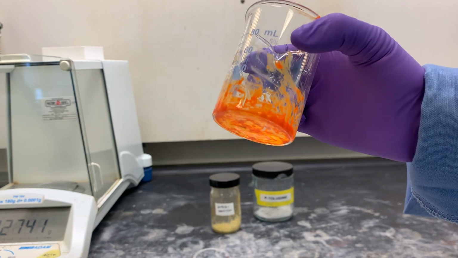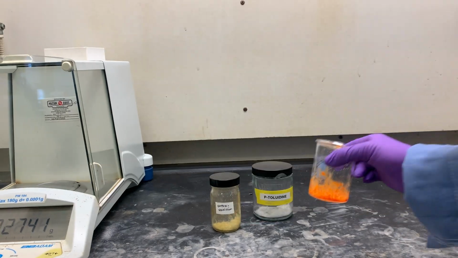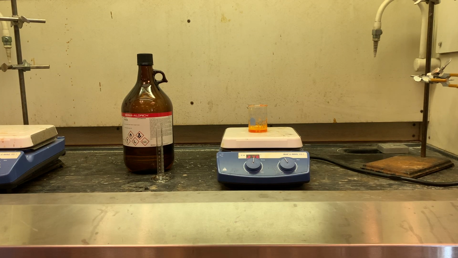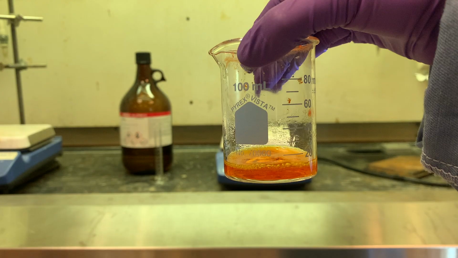Determine your crude yield and load a melting point capillary with a small amount of your crude product. Recrystallize the remaining product using heptane.